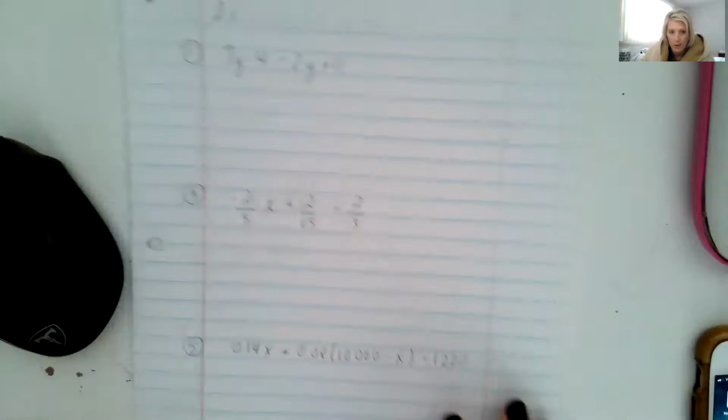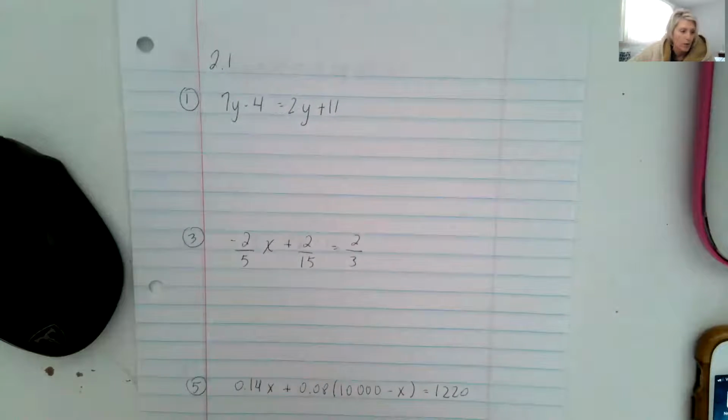Hello, we are going to work on some problems from lesson 2.1. It's all about solving equations. So let's go ahead and get started. If you want to open up your book, that will help you as we go along. I've numbered the problems that I've chosen to work on.